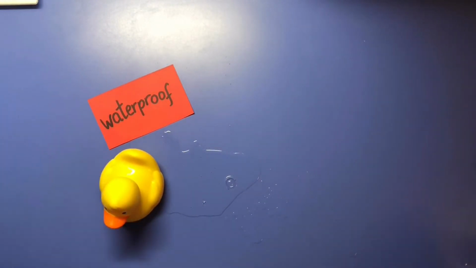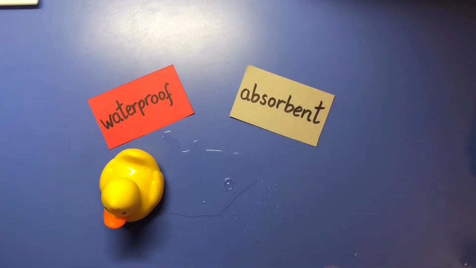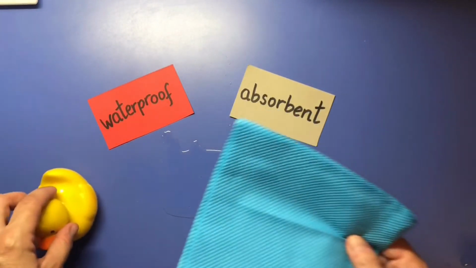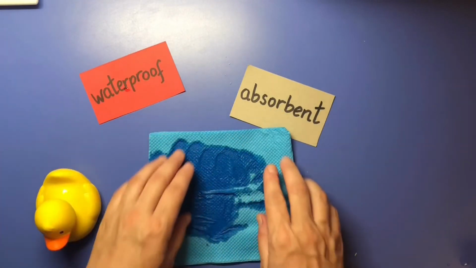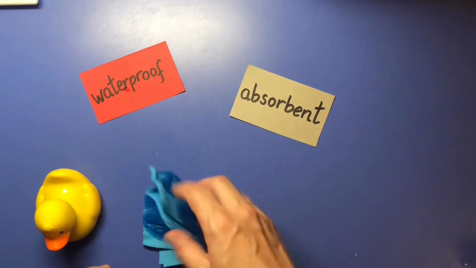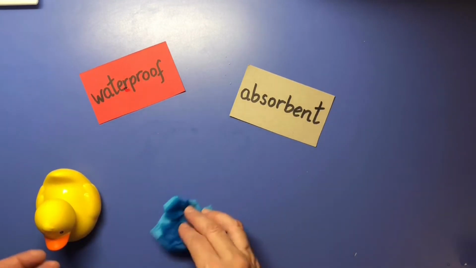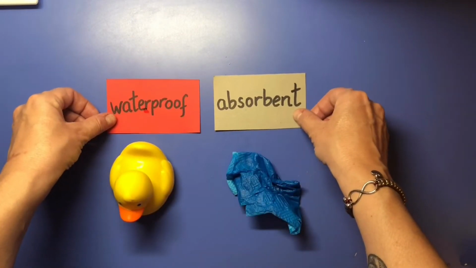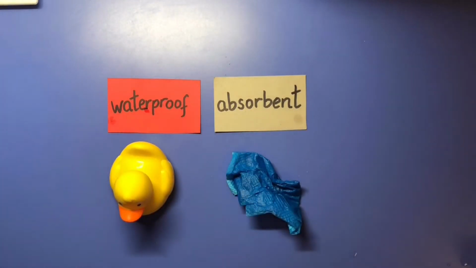Great. And absorbent. This napkin is absorbent. Look. It's absorbing water. So, waterproof and absorbent are opposite words.